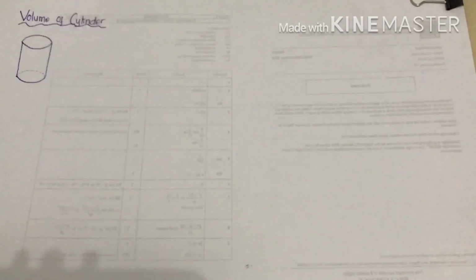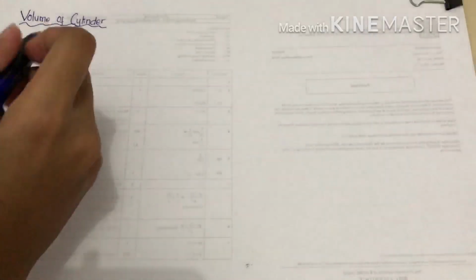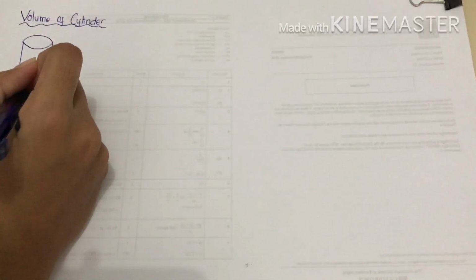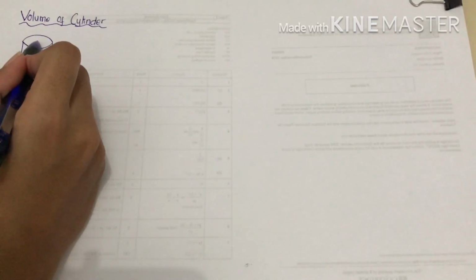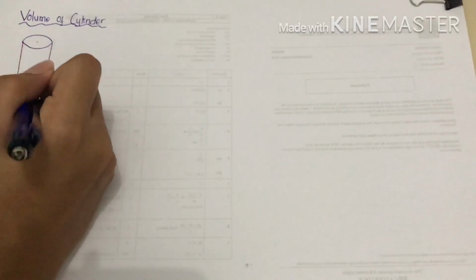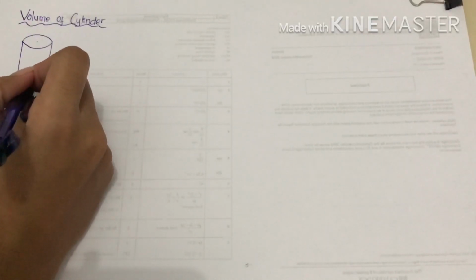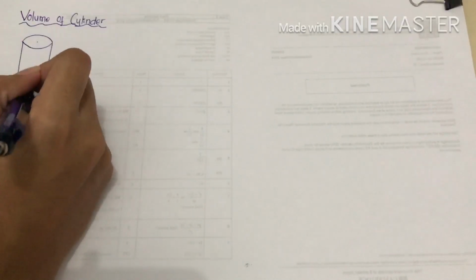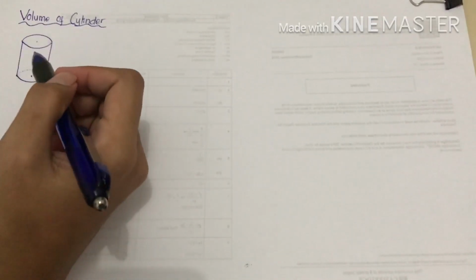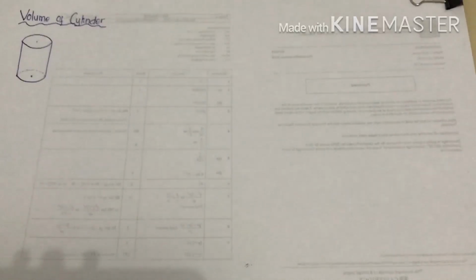Okay, now I'm going to explain volume of cylinder, where for this section we will just discuss about right cylinder, where right cylinder means that if we take a straight line between the center of this base and the center of this end face, this line will be perpendicular to the radius of the base and end faces. So that is what right cylinder means.